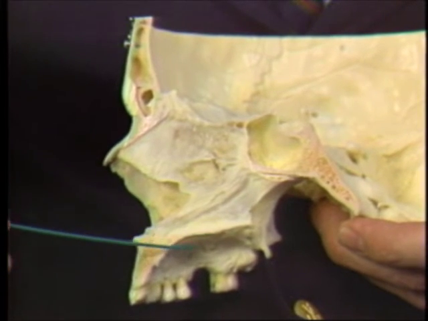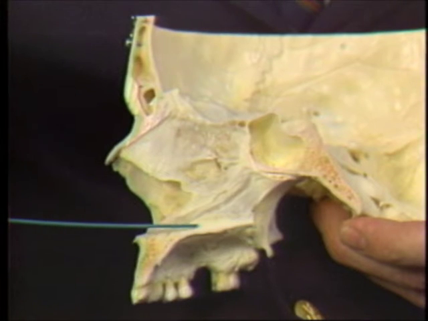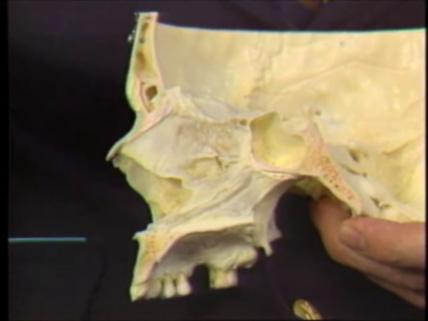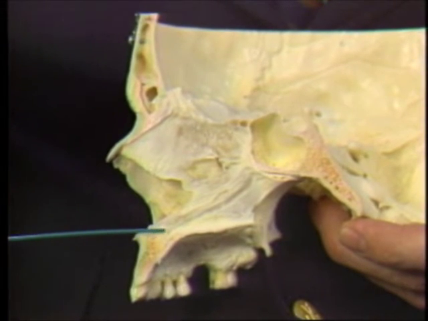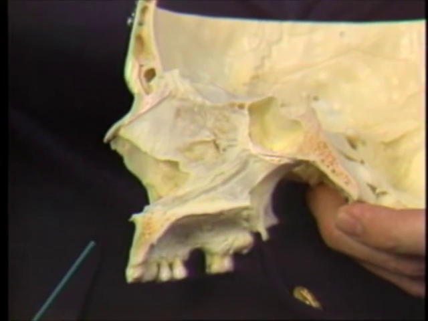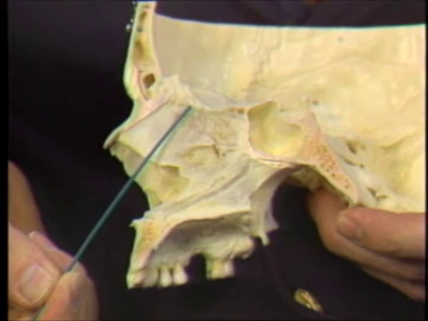You will notice again that the hard palate and the floor of the nose are one and the same structure, and that if you were to pass an endoscope or some other tube into the nose, you would ideally want to pass this straight back. If you're passing this upward, you're going to be impinging on the cribriform area.